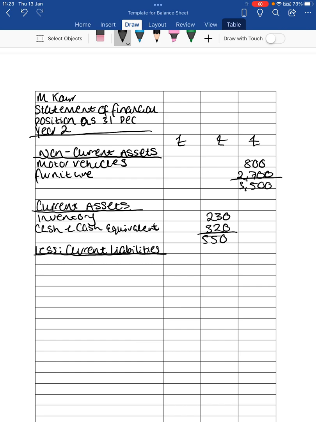And we've only got one current liability, which is our trade payables. So I'm going to write here trade payables. And our trade payables were worth £55. So our 55 take away our 550 will leave us with a working equity of 495.